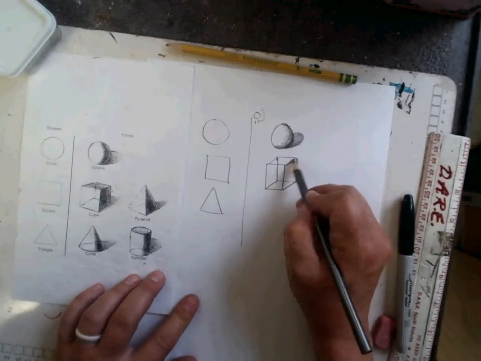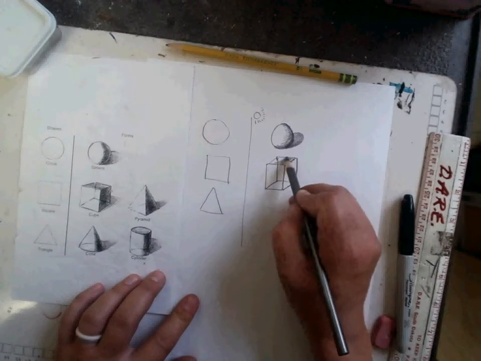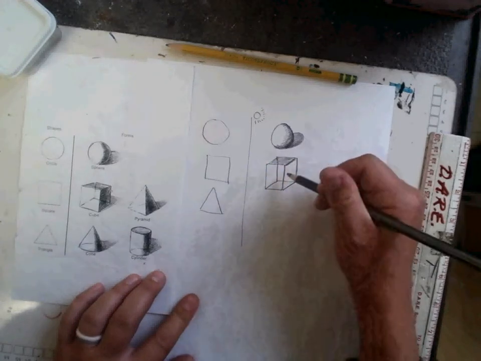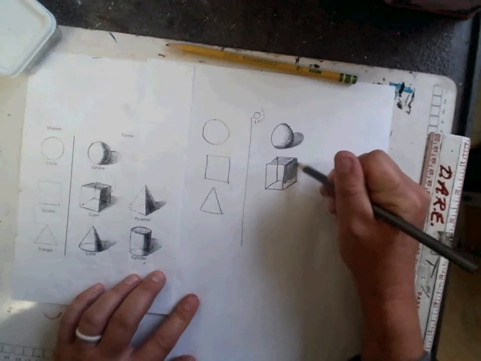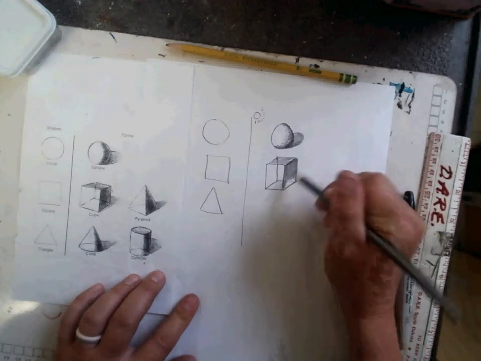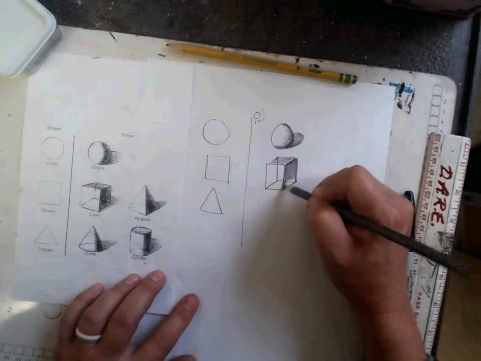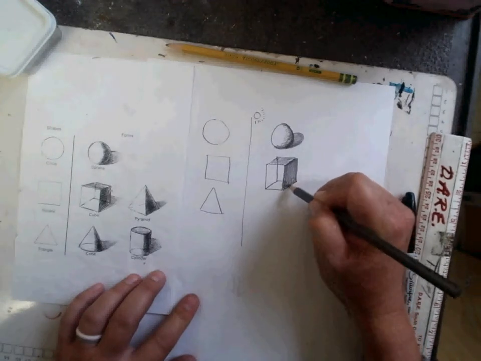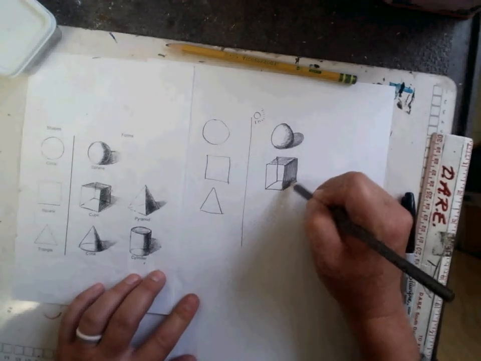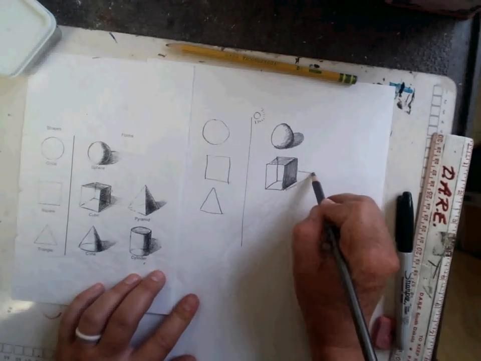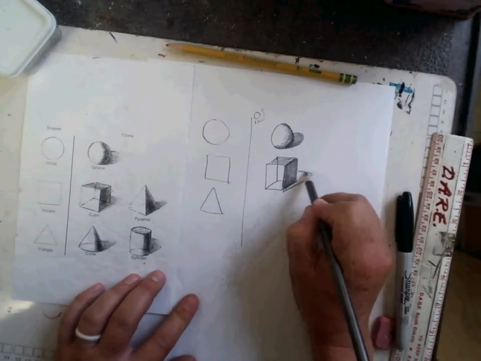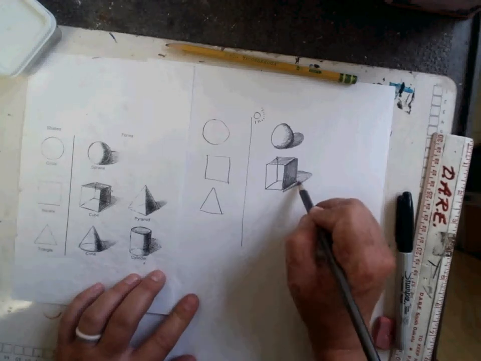We shade in the top, and we'll shade a little darker on the side. I always shade in the same direction. I wouldn't start going this way. I would continue going up and down. And then I have to add a shadow, which will be like the same shape, just a little ways away from it.